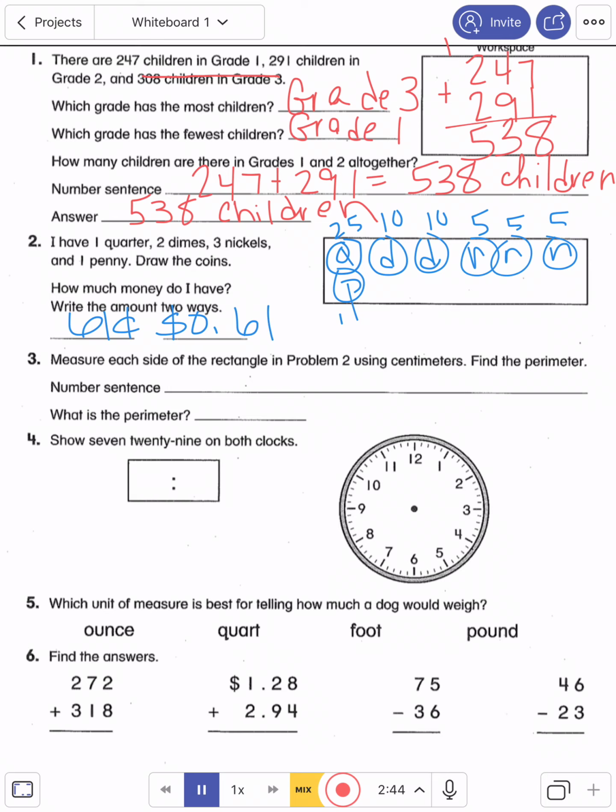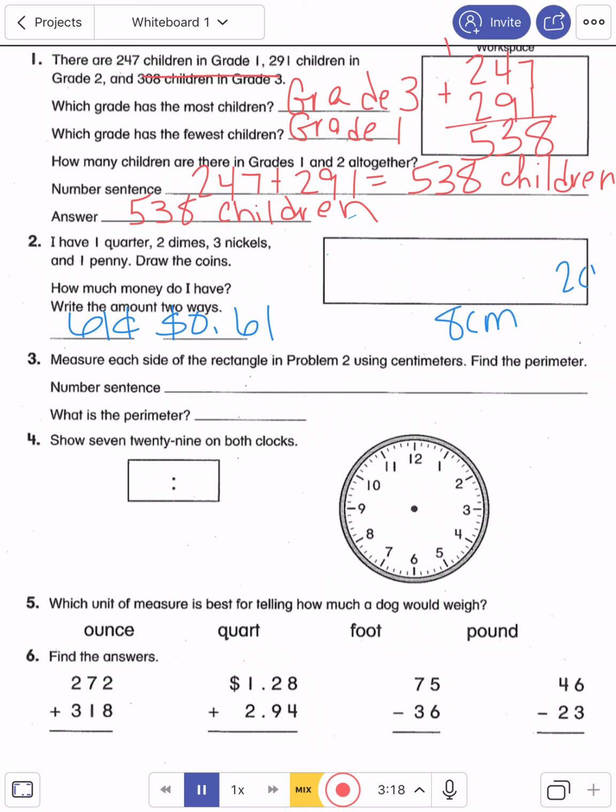Number 3. Measure each side of the rectangle in problem 2 using centimeters. Find the perimeter. Now remember, the perimeter is when you add all the sides together. Just like Miss Taylor's bulletin board in the classroom when we did the borders around the rectangle. If I were to measure, actually I'm going to erase a little bit of this because it's getting a little confusing. So if I were to measure the perimeter, this would be 8 centimeters, 2 centimeters, 8 centimeters, and 2 centimeters.